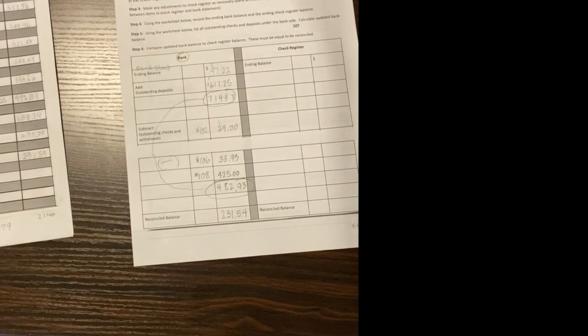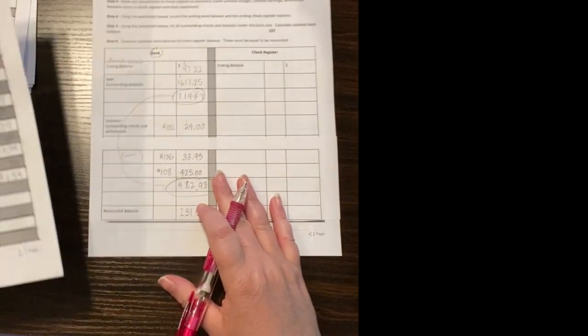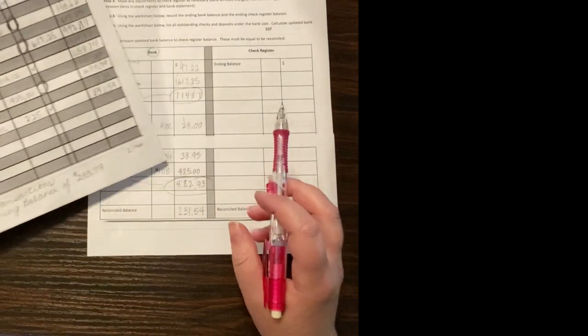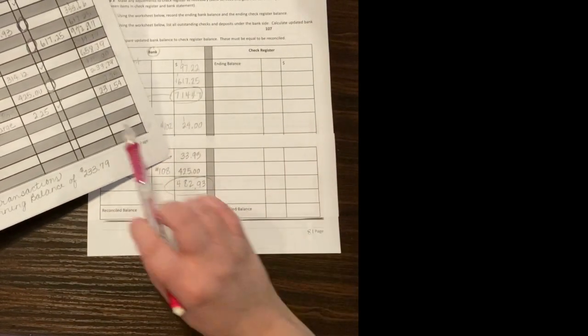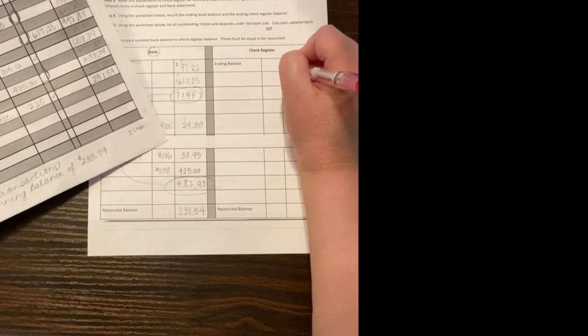Now let's go back and look at our check register. What is the ending balance of our check register after the adjustment we made? 231.54.